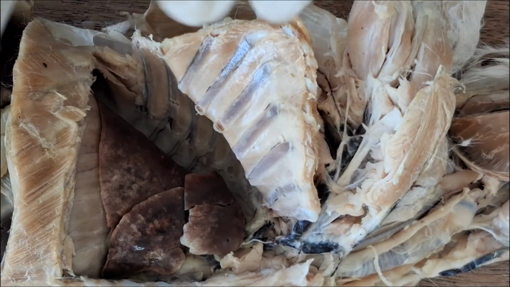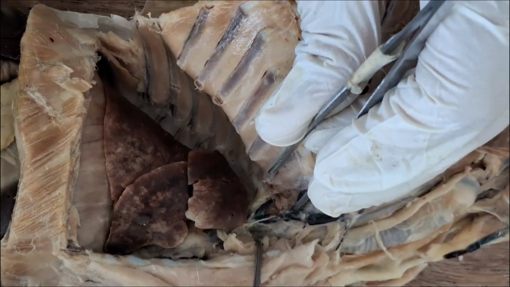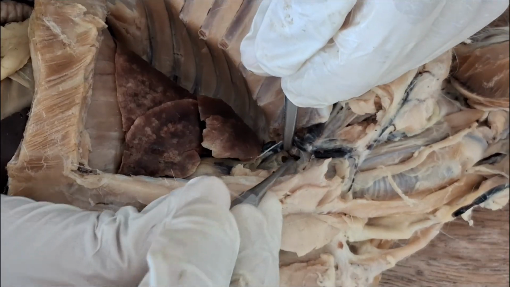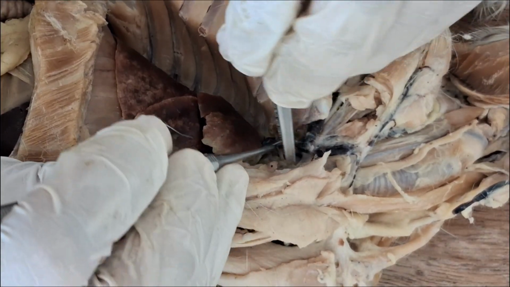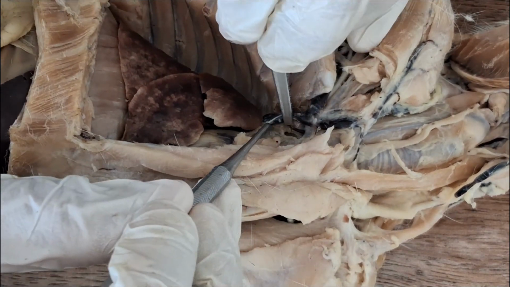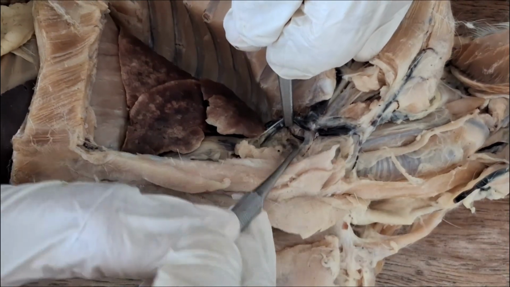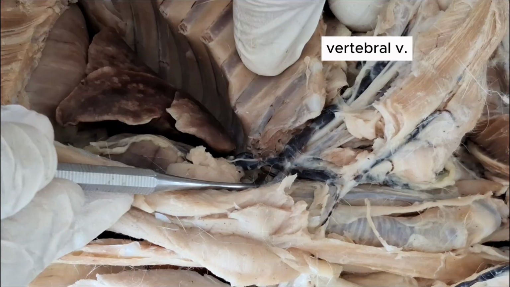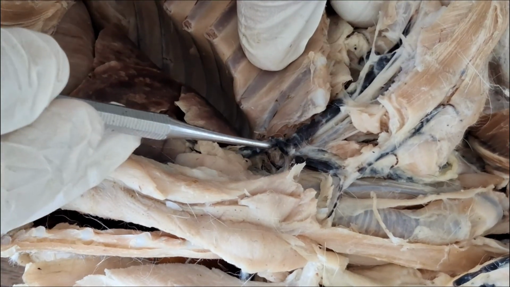There's another vein that directly goes into the precava, best seen on the medial side, and goes for the neck and all the way to the head. This is the vertebral vein.